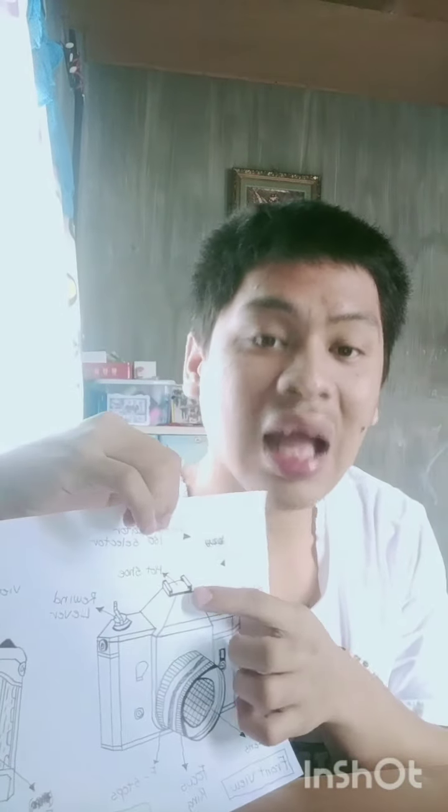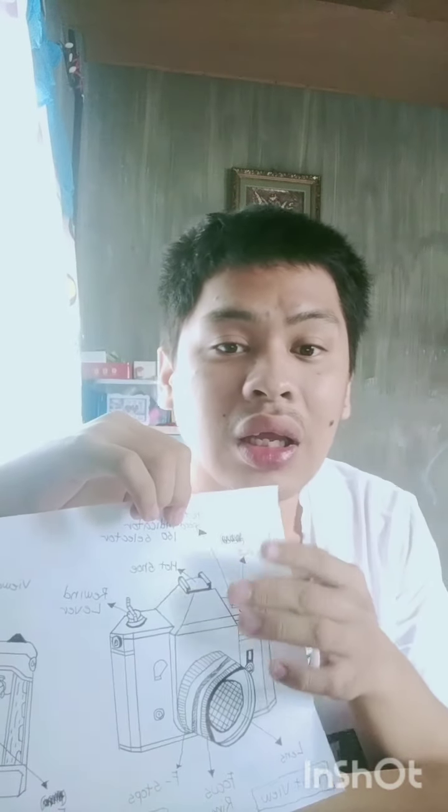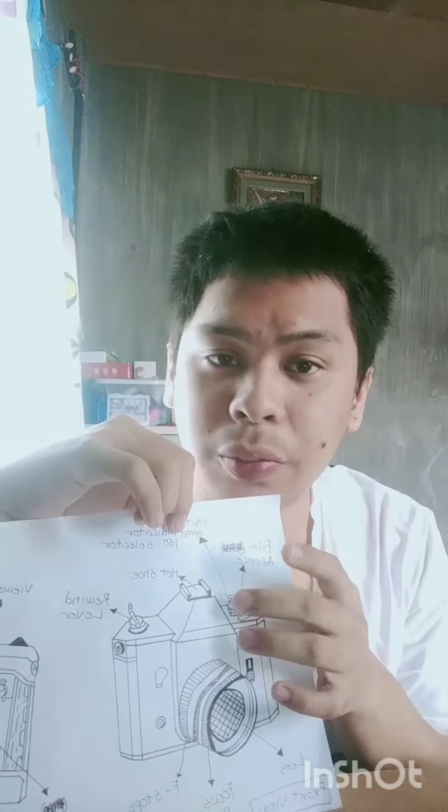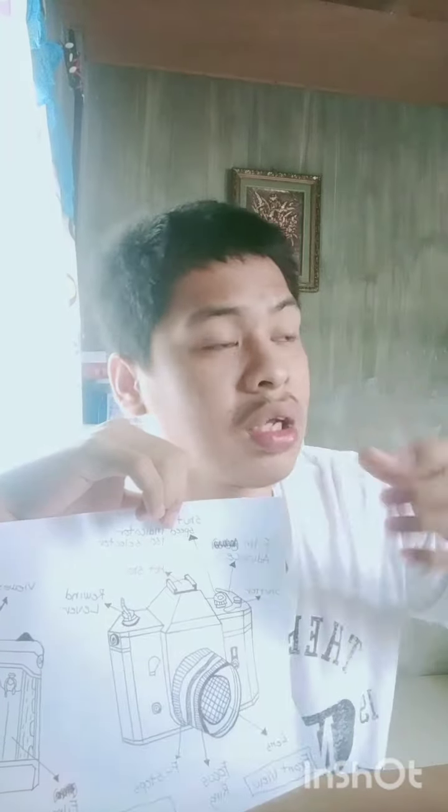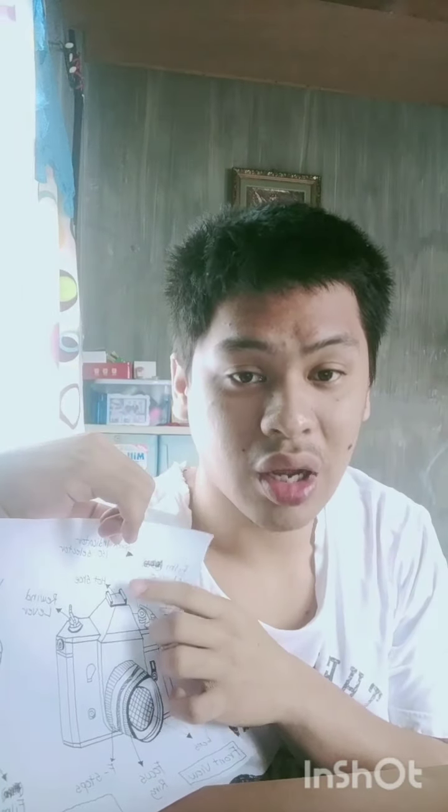Kumbaga, yes, we have the viewer, but this one also acts as a viewer, but talagang yung main purpose niya is yung flash. Meaning to say, dito nakalagay yung flash, which once you capture a photo from an analog camera, the flash will come out in this hot shoe.